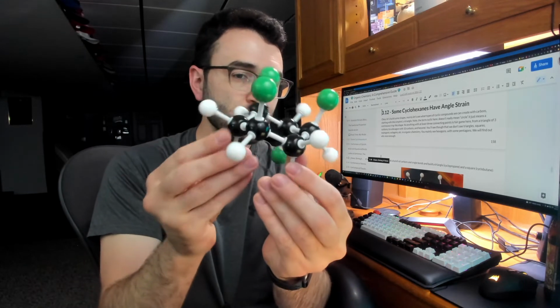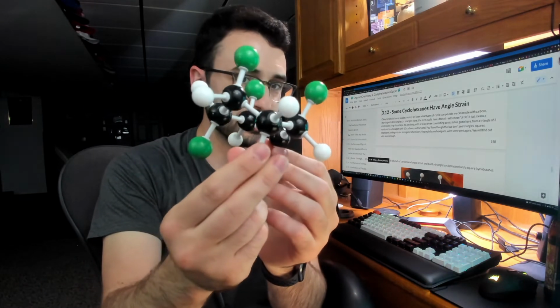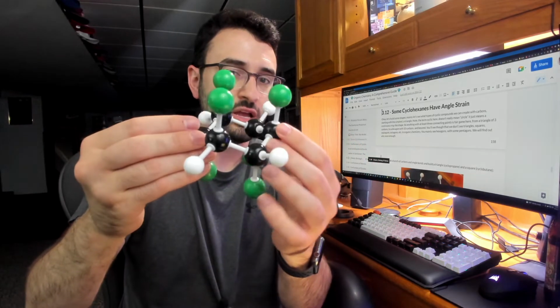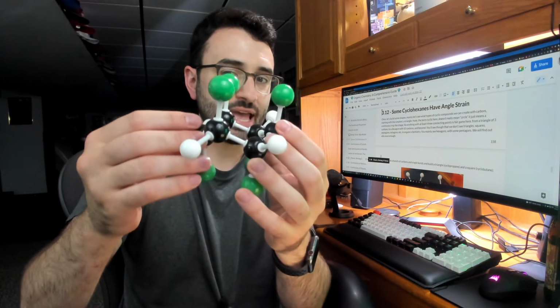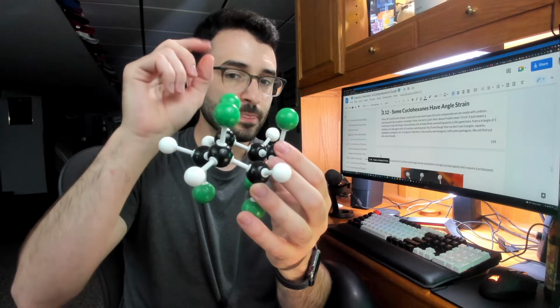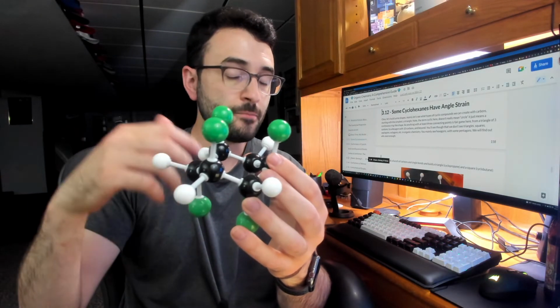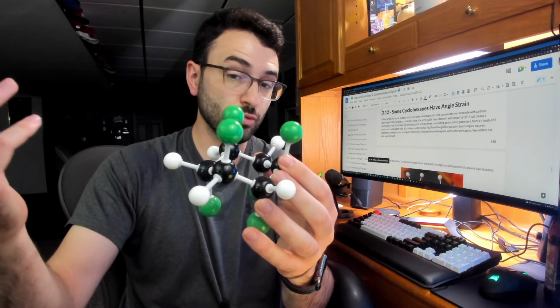Now look at what's in the equatorial position. It's all of the white atoms, the hydrogens. And now in my flagstaff positions, I have the green ones. So a chair flip makes anything that was axial equatorial and makes anything equatorial axial. And it's really quite amazing.